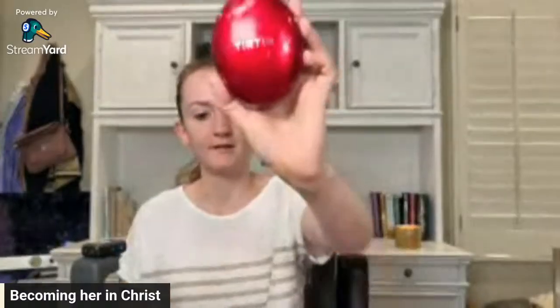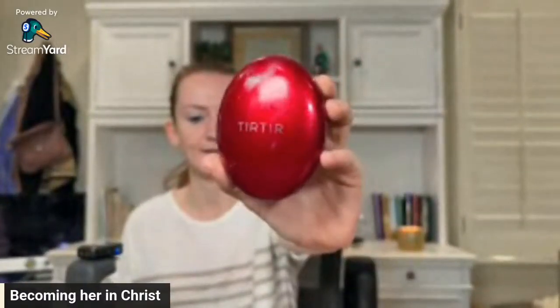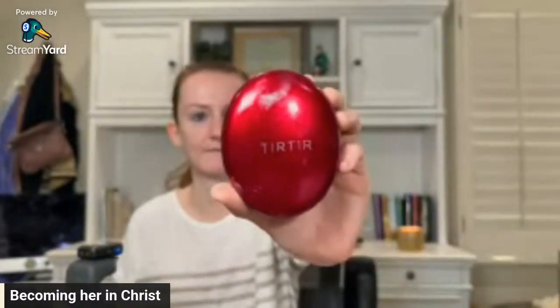Oh, I did forget to mention this one. Another great foundation is the Tier Mask Fit Red Cushion Foundation. This one is in the shade 21N Ivory. It's a great one, but I'm not going to use it.